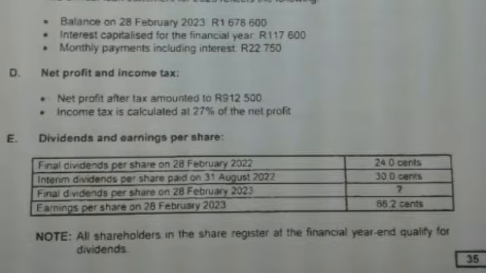And then this year's interim dividend per share was paid on 31 August 2022. That means they declared it before that date, and that was the date that they paid it. They could have declared it in June, they could have declared it in May, and decided that they are going to pay it by the end of August 2022. It could have even been declared on the 1st of August, and then by that month end they will be able to pay it. So that's the one that we are going to record at 30 cents.